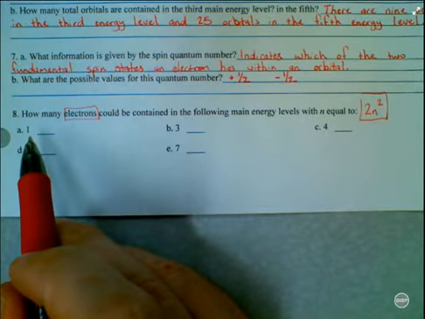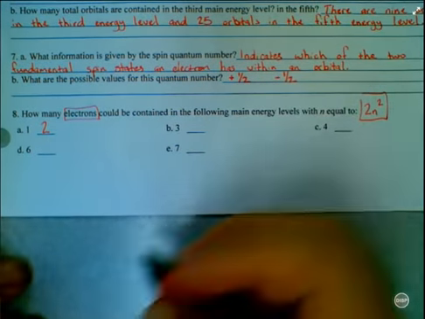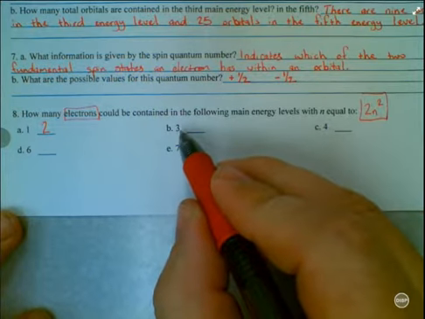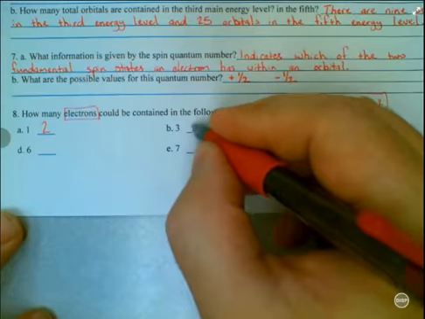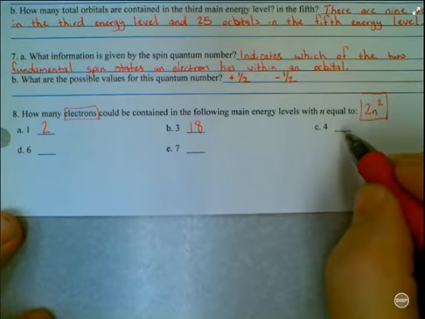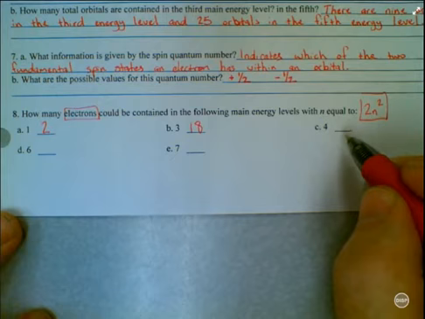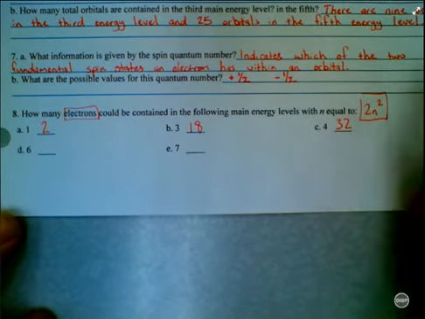1 squared times 2 is 2. B, 3 squared is 9 times 2, 18. C, 4 squared is 16 times 2 is 32.